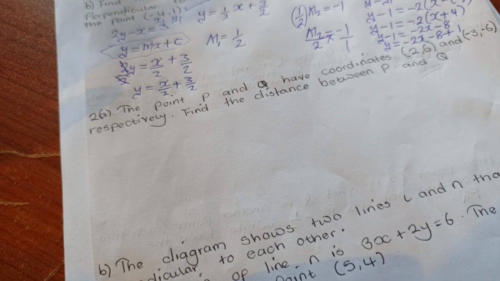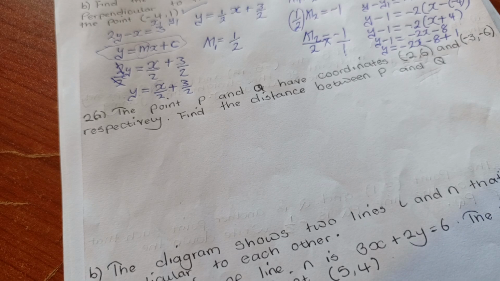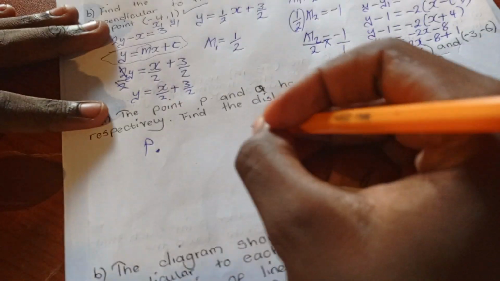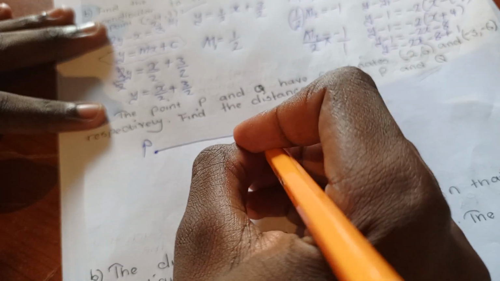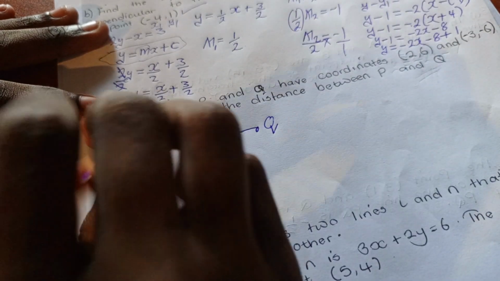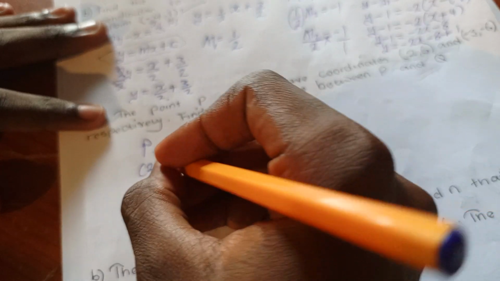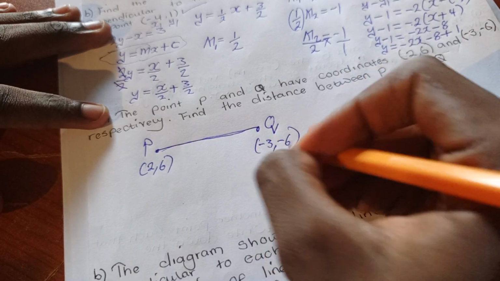So question 2a. The points P and Q have coordinates (2, 6) and (negative 3, negative 6) respectively. Find the distance between points P and Q. You can assume this is our point P and this is our point Q. So we are finding the distance there. For our point P, they've given us the point (2, 6), and for Q, (negative 3, negative 6).